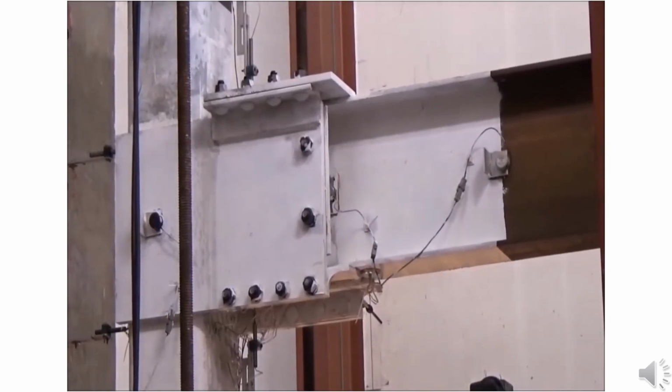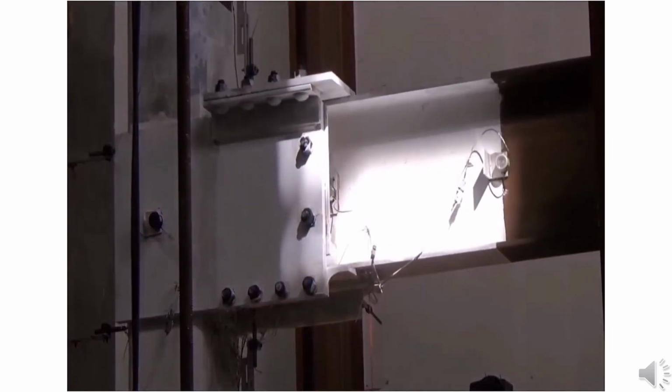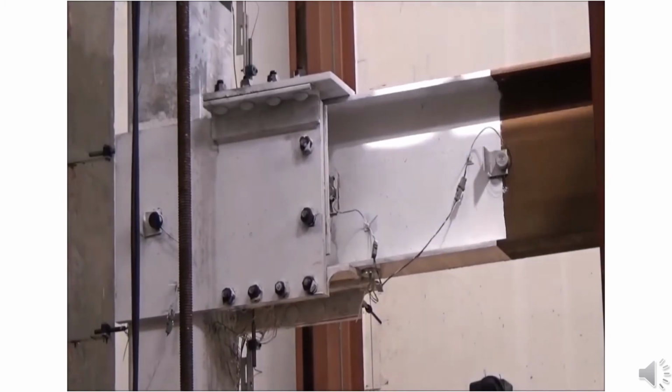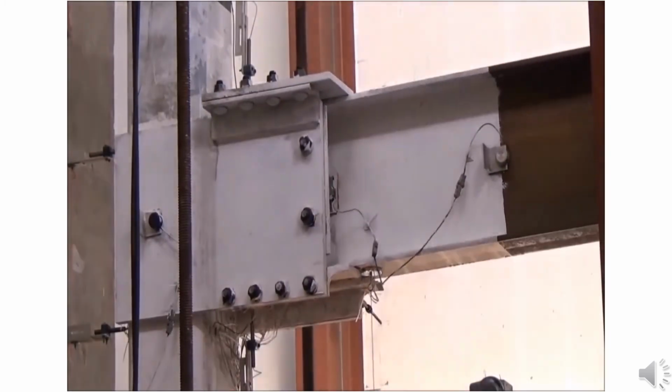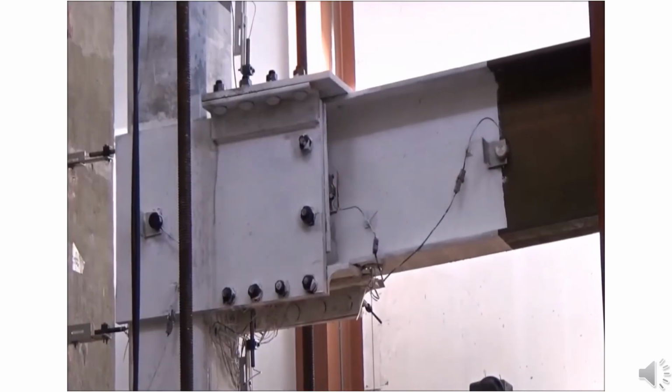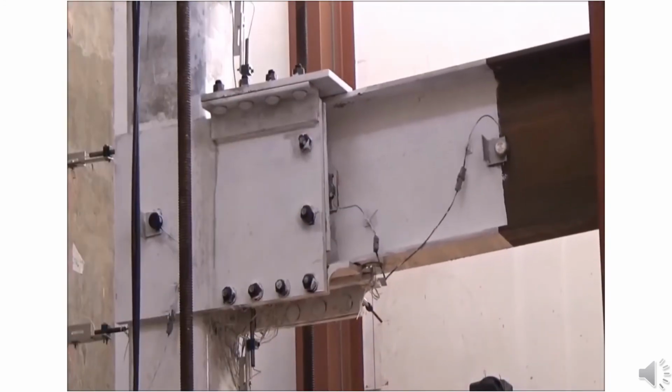This next video, courtesy of SidePlate Systems, shows a close-up view of a W21 beam and HSS 14 by 14 column being tested per AISC's protocol. In this specimen, 9% rotation was achieved with the bolted SidePlate connection.